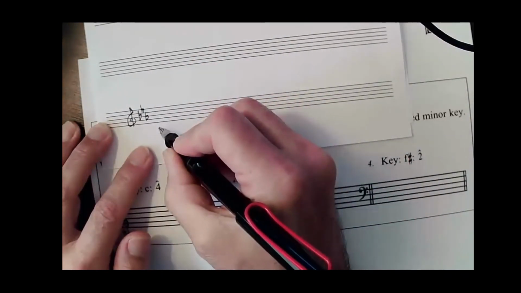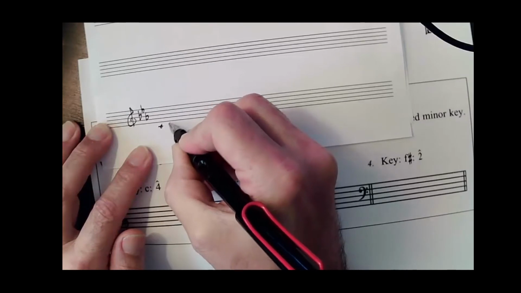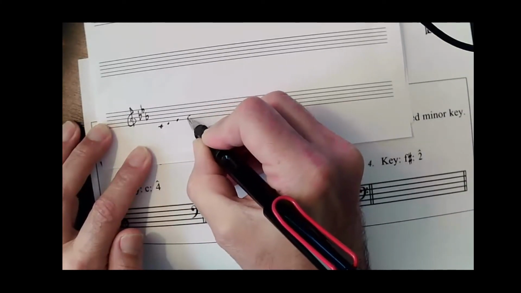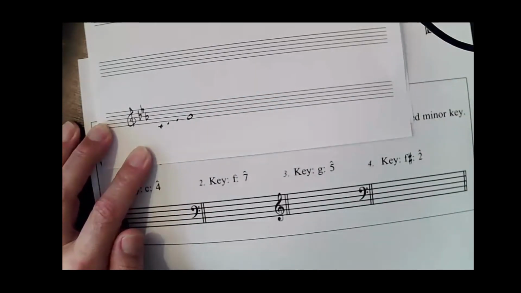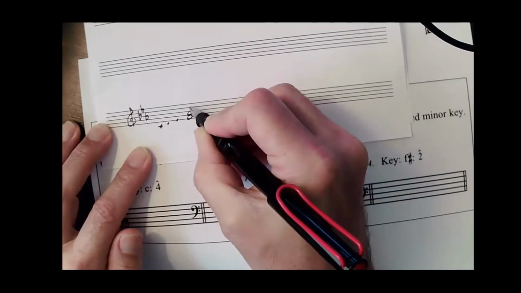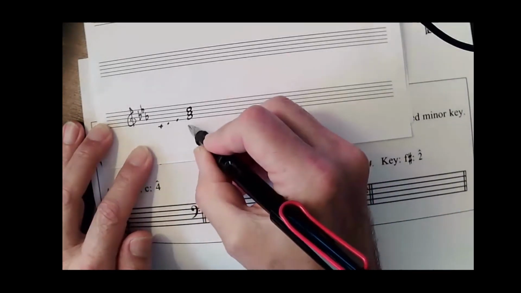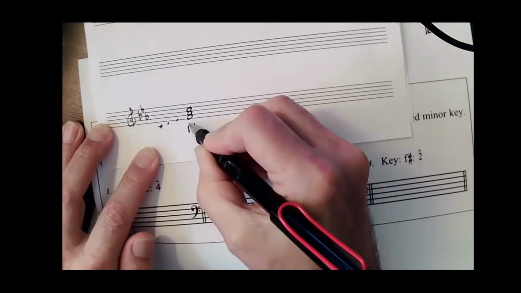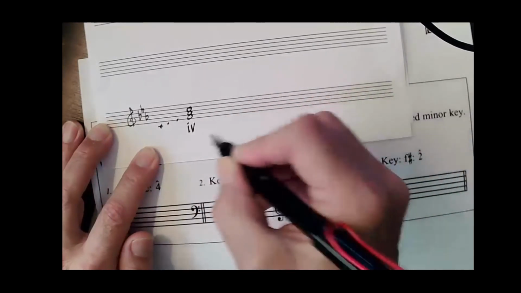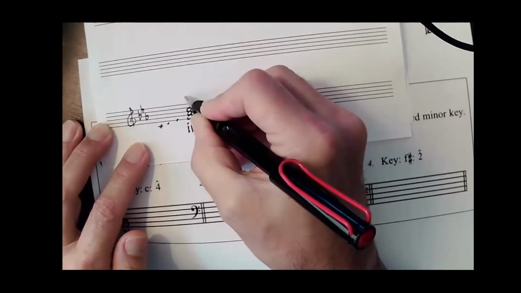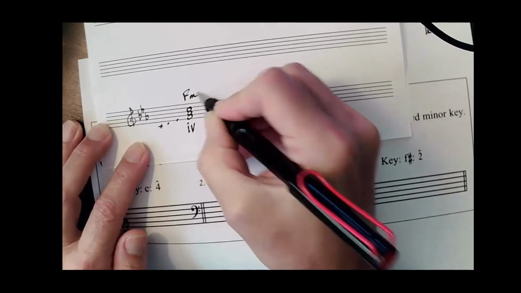The 4th scale degree, I can count 1, 2, 3, 4, and then I can write the triad. And in referring to the charts that you've written, you know that the 4th scale degree is minor. So you can write it as a minor Roman numeral. And of course it is an F, so you can say that that's an F minor chord.